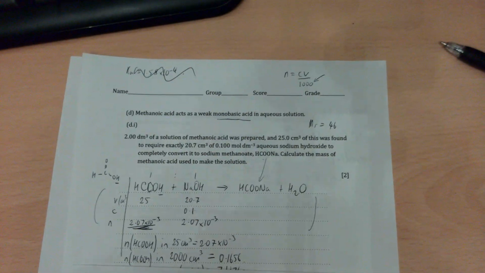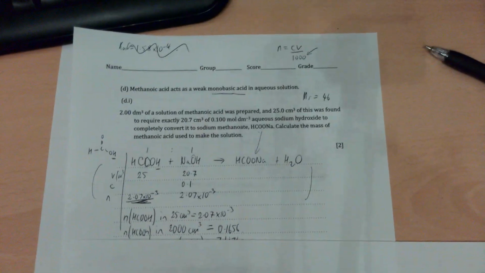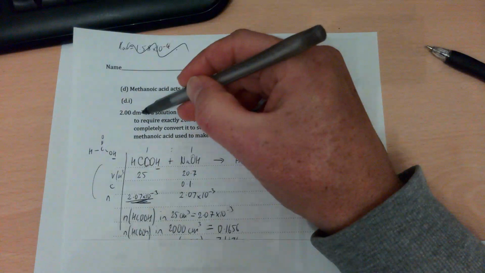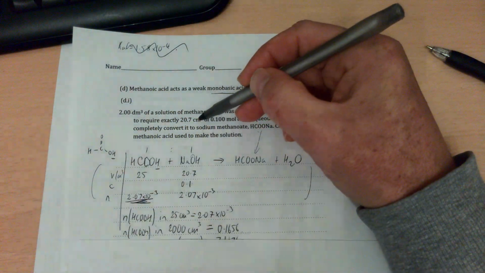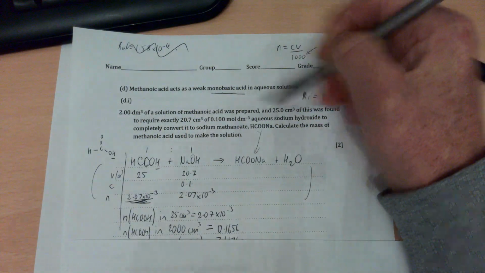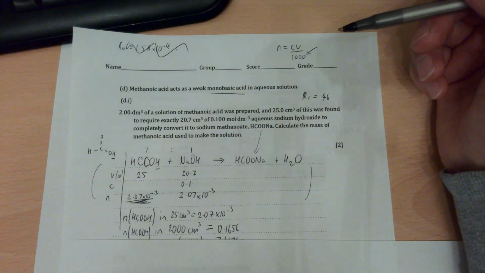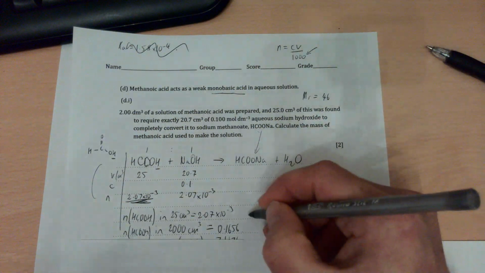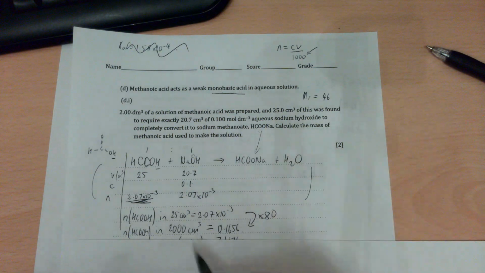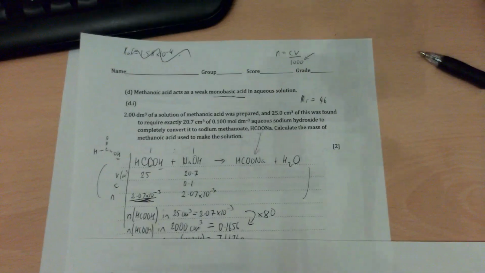And you then would have to work out how much there was in your stock solution, which was a 2 litre stock solution. So they made a big old stock solution, 2 decimetres cubed, 2 litres, and then they took just 25 of that. How many times does 25 go into 2,000? Well, it's 80. So the number of moles in 2 decimetres cubed, which is 2,000 centimetres cubed, is that number times 80, which is that number.